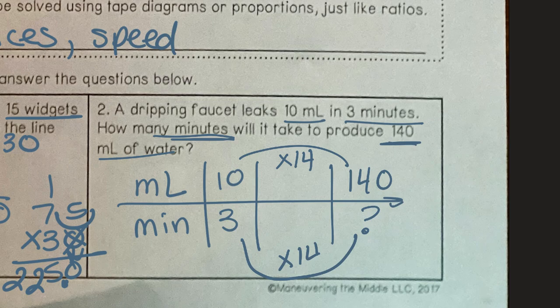Okay? So you don't always have to take your rates down to a unit rate. We don't always have to divide to get to 1 and then multiply up, like we did with the last problem. But sometimes it's easier to do that depending on the question. In this case, it was easier to just scale up from 10 milliliters to 140. So that's what we did.